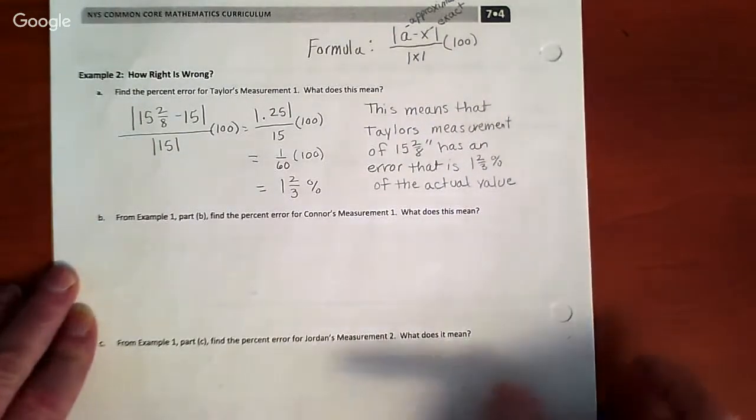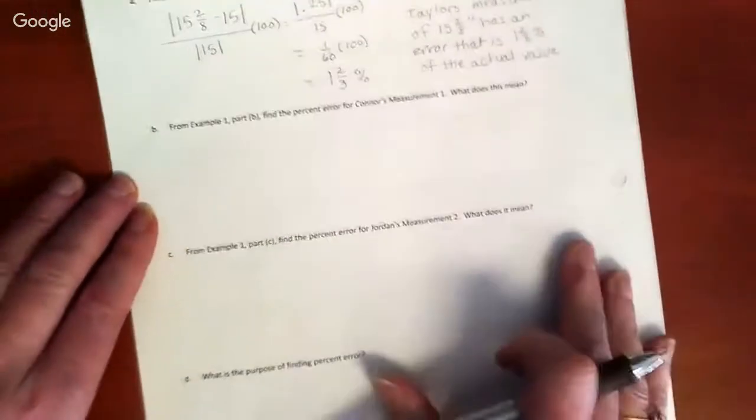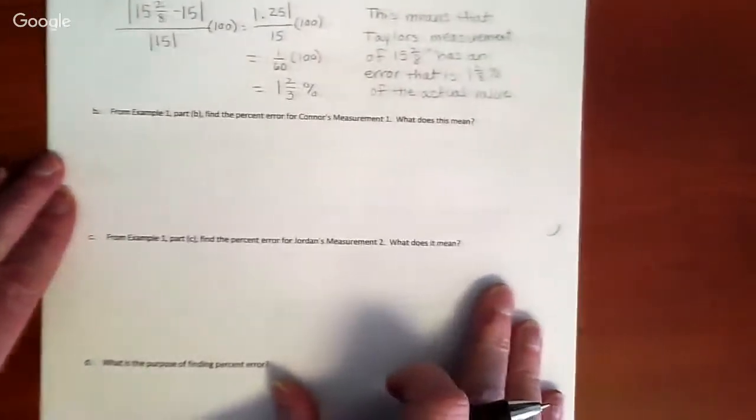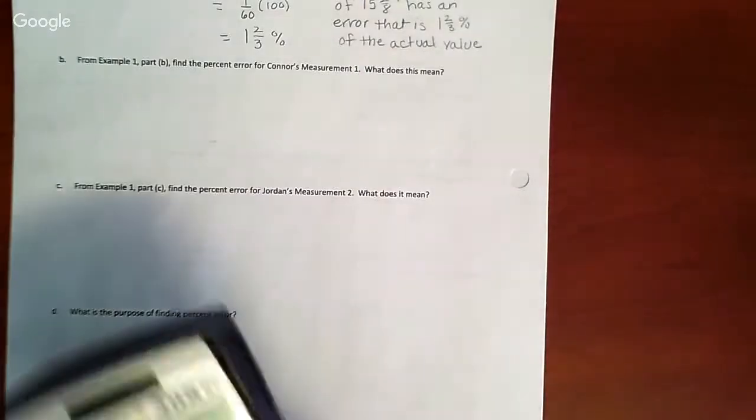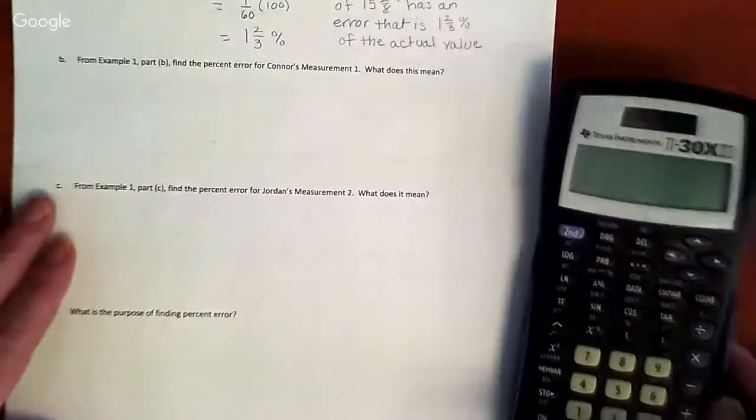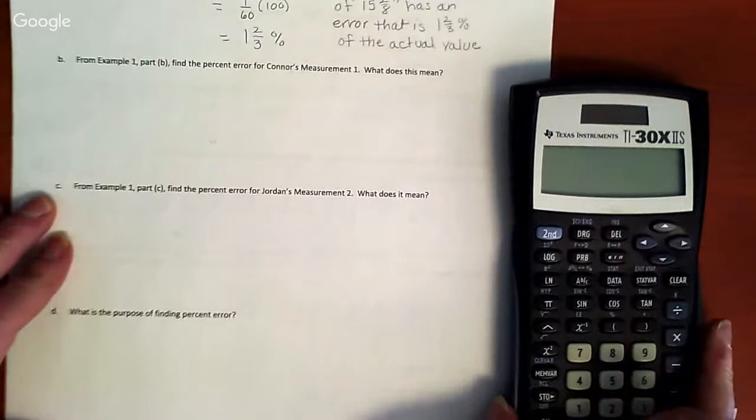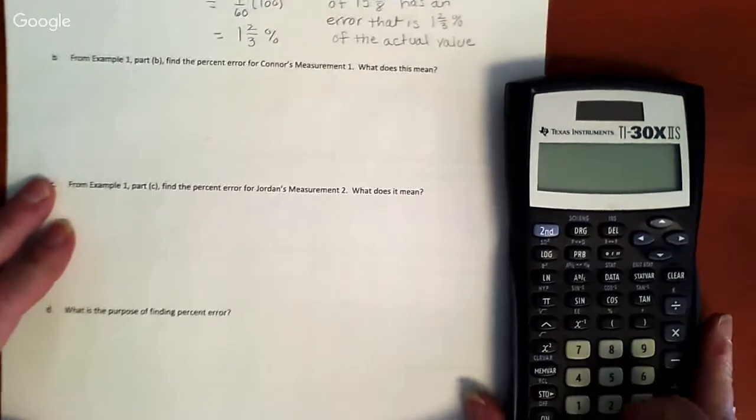Now, let's find Connor's. And I'm actually going to do this with the calculator so that you can see how I'm getting this number. Okay. So we can put those numbers in.